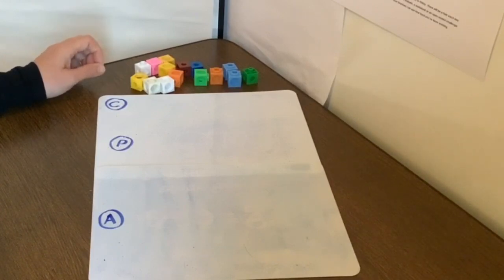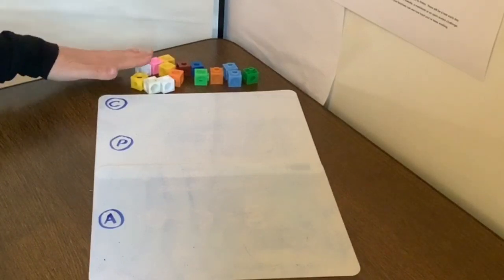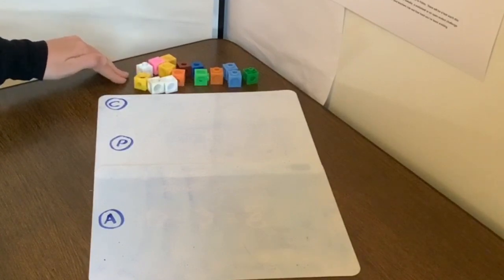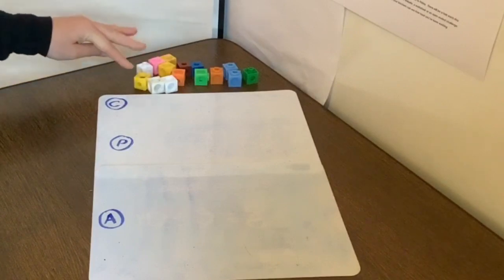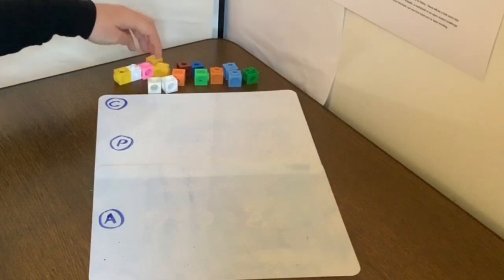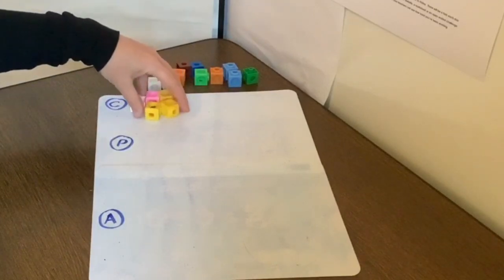So this time it feels a little bit different. But if you listen to the question, we'll say it again. There are 15 sweets. Each friend gets 5 sweets each. How many friends are there? So again, if we have the concrete, we can work this out quite easily because we know that each friend gets 5 sweets each. So we're going to put them into little piles of 5.